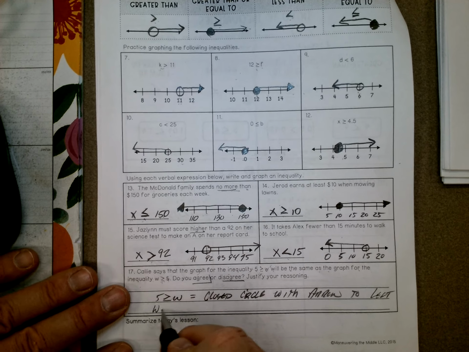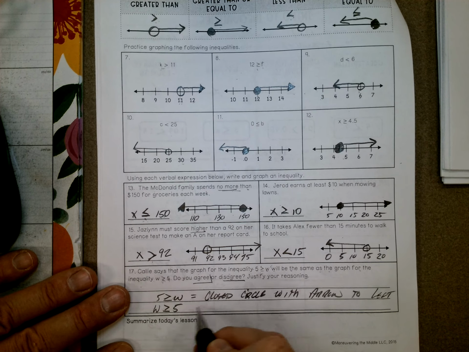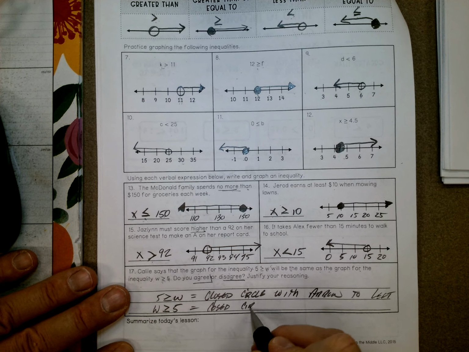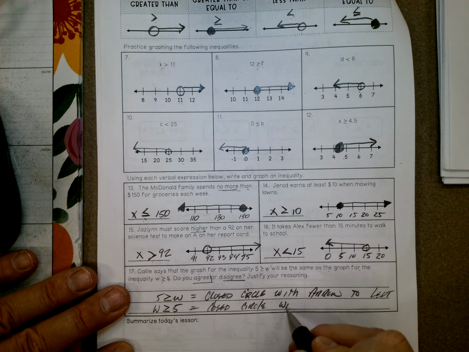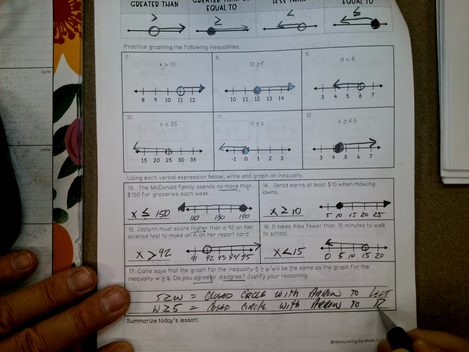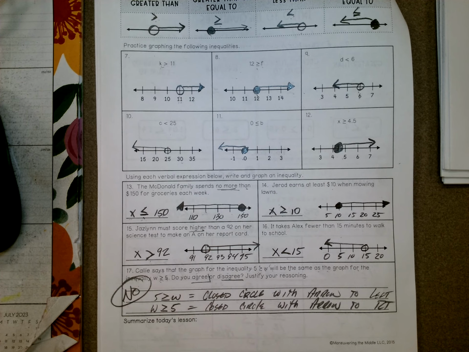And then W is greater than or equal to 5, equals closed circle still, right? With arrow to the right. So the answer is no. Okay. Hope all that made sense.